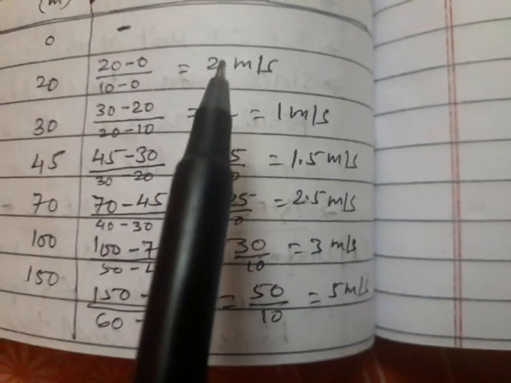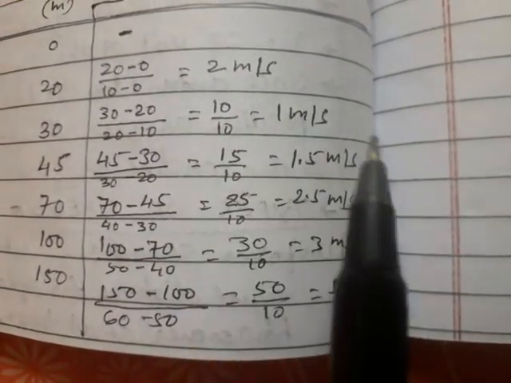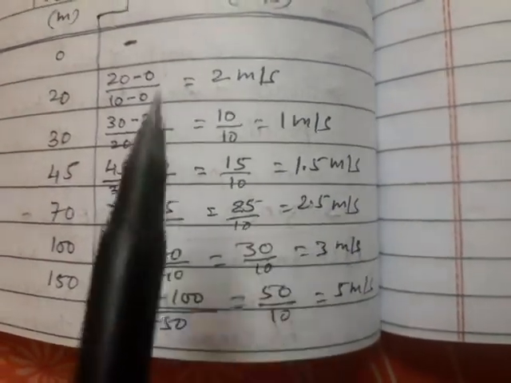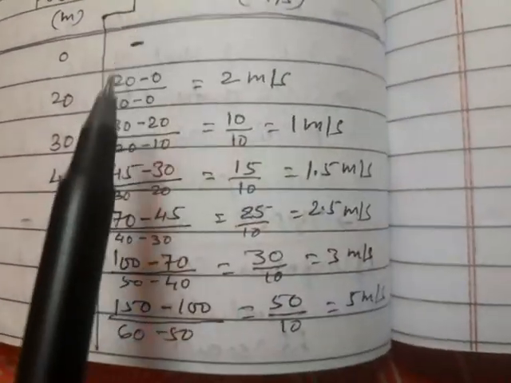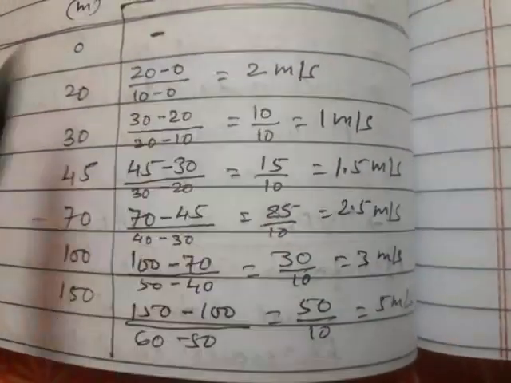Now my dear students, as you see, here the speed of the object is non-uniform: 2 meter per second, 1 meter per second, 1.5, 2.5, 3, 5, etc. So here the speed of the object varies with the passage of time. Therefore, it is an example of the non-uniform motion.